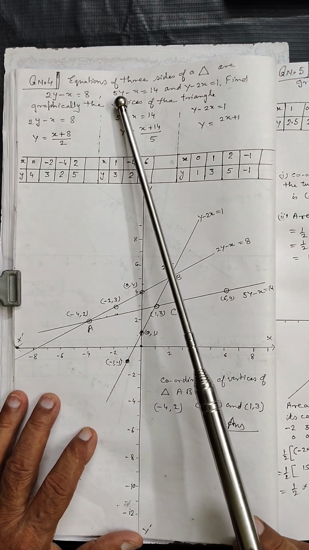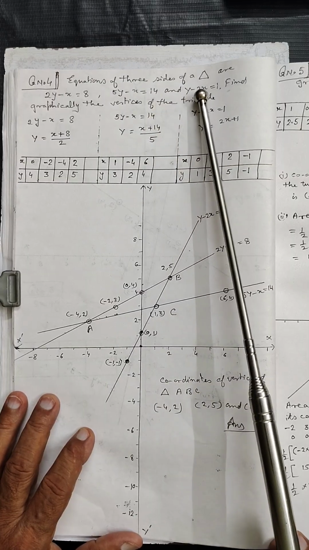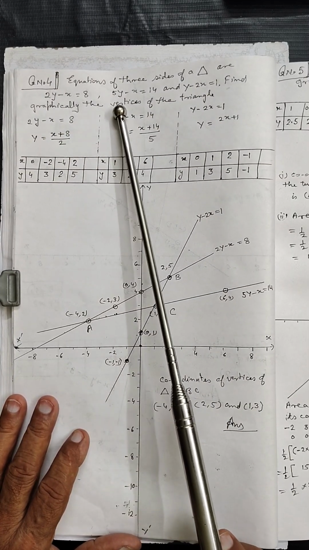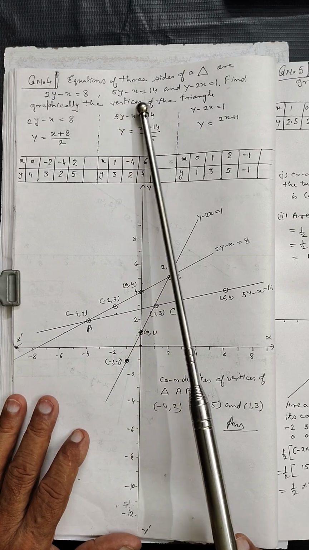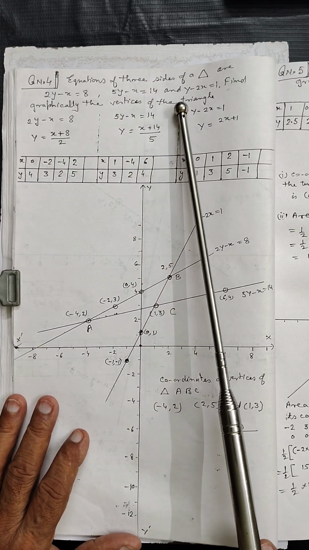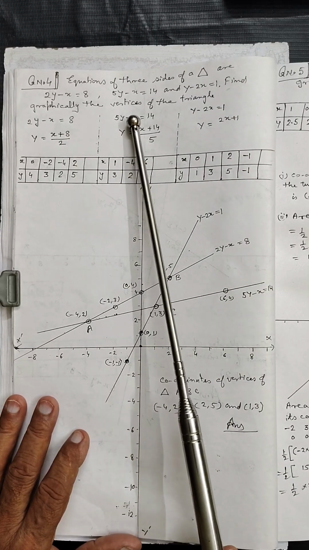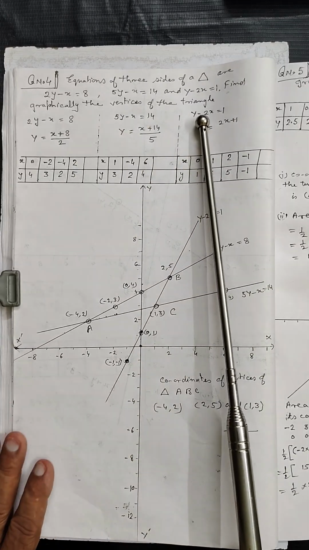Question number 4. The equations of the three sides of the triangle are 2y minus x is equal to 8, 5y minus x is equal to 14, and y minus 2x is equal to 1. Find graphically the vertices of the triangle.